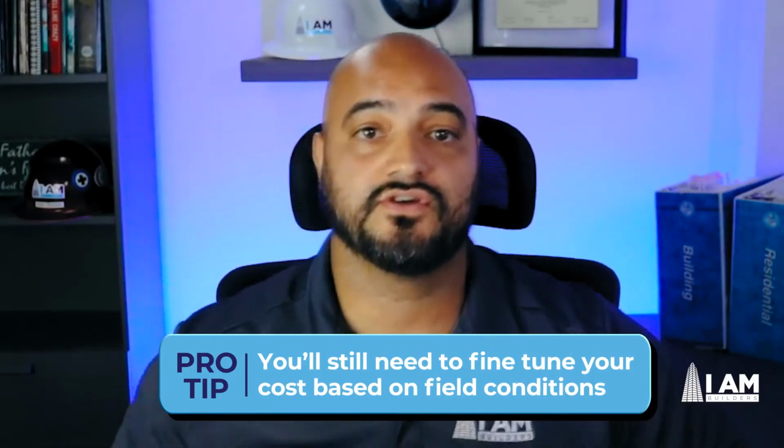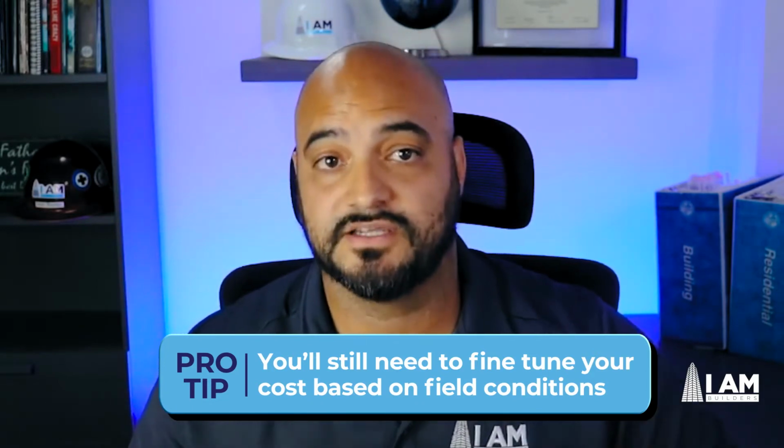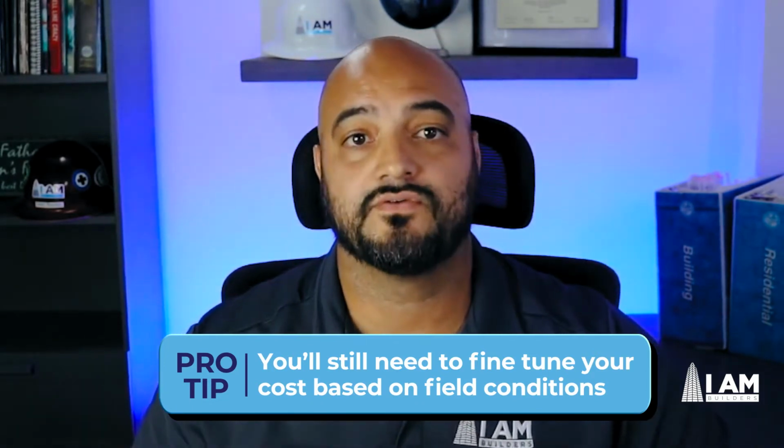Just a little disclaimer, you're still going to need to fine tune your cost based on your actual field conditions. The cost books are going to give you a general cost. But for example, if you're building a 20-foot wall, you're going to need a scissor lift. You're going to have slower productivity, things like that. So you'll actually need to add some labor in this scenario.